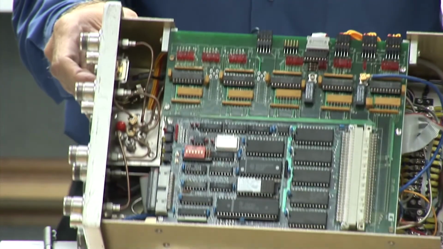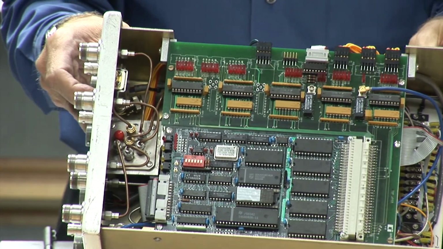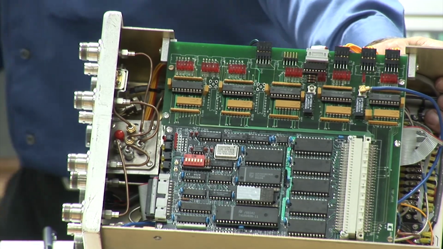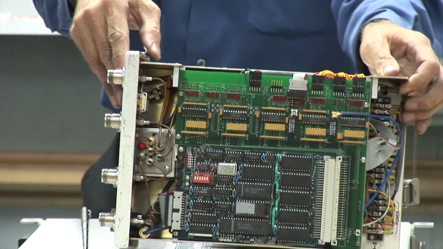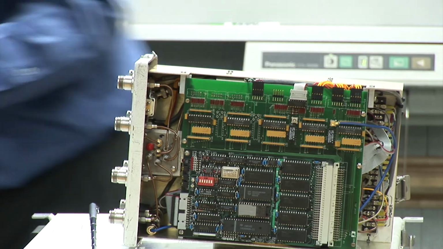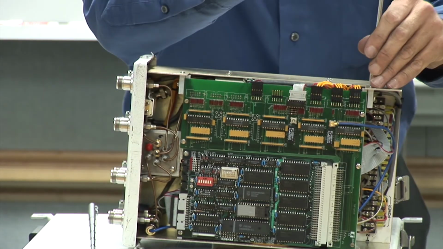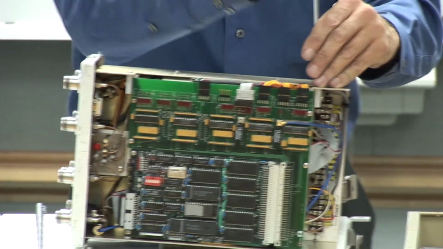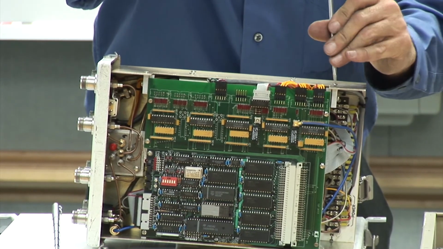It has a circuit board inside, and I'm going to let it sit here like this for just a moment. Unfortunately, I forgot to undo these 2 screws, which I will now drop and lose.